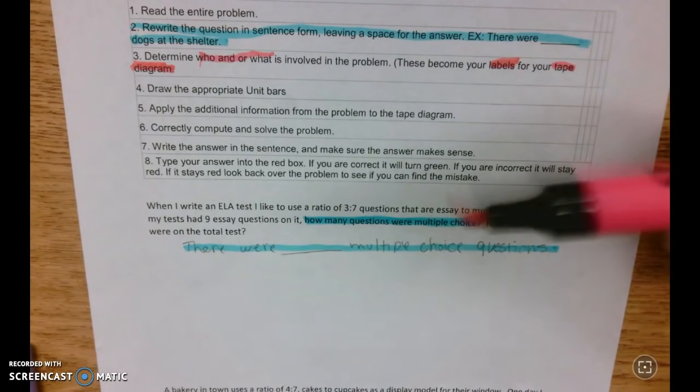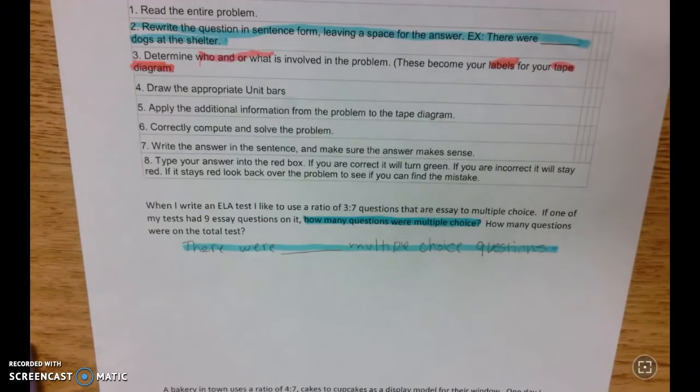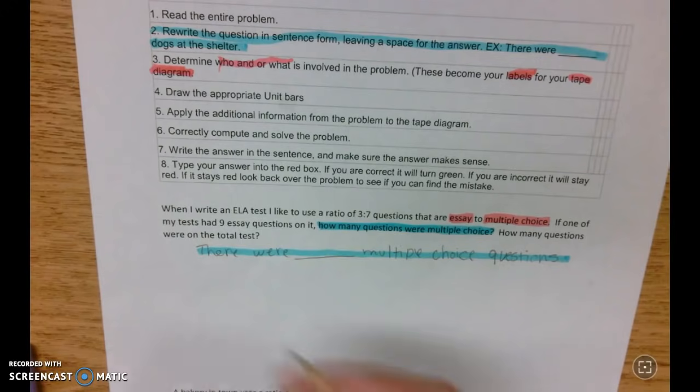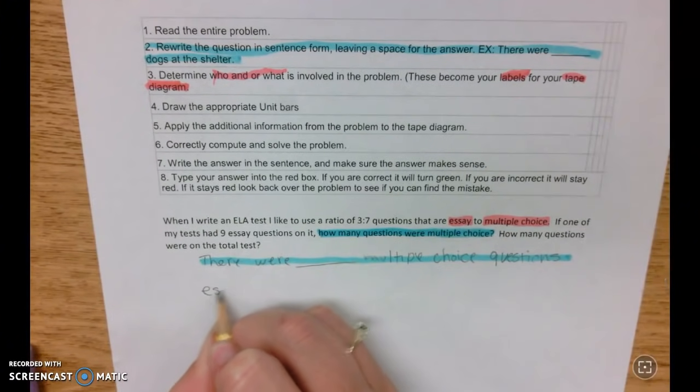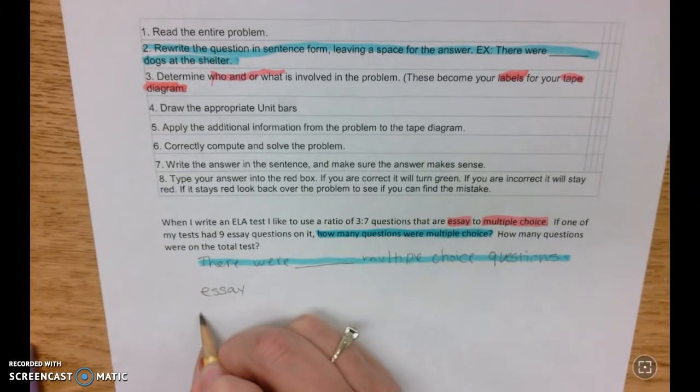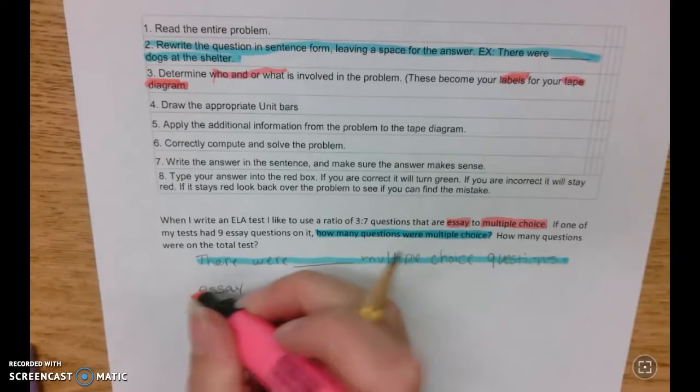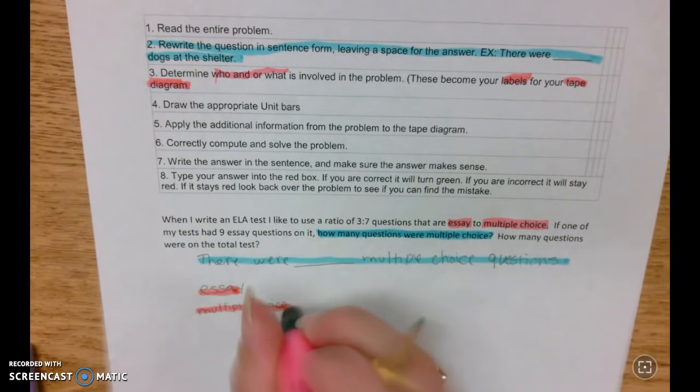In this case, the ratio of 3 to 7 is describing what? It's describing questions that are essay or multiple choice. So now I can write essay and multiple choice, and I have my label in the context of my problem.